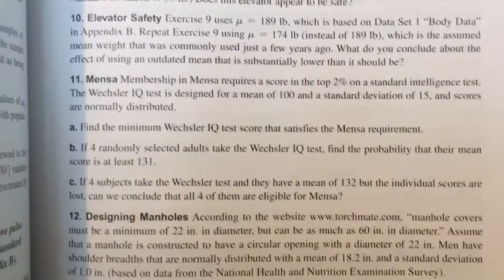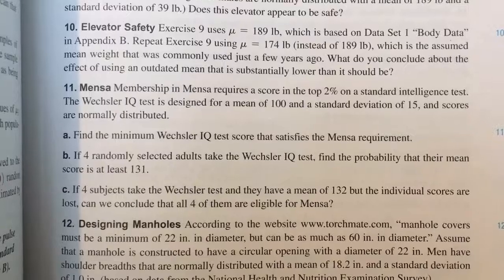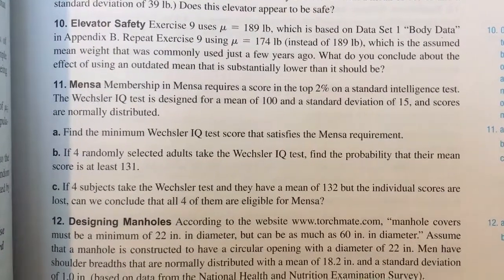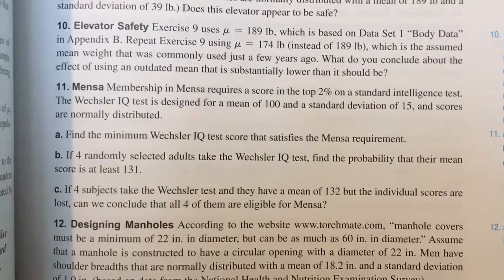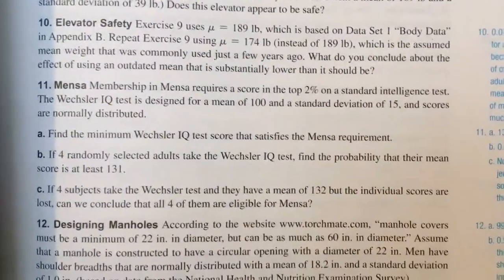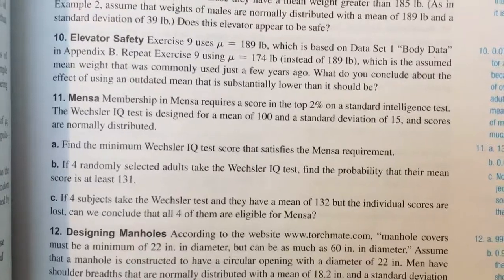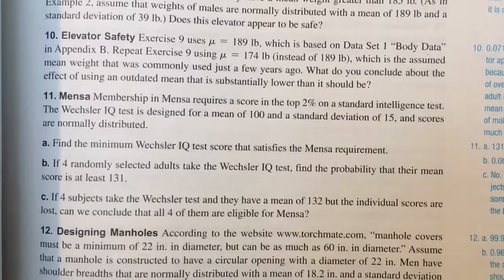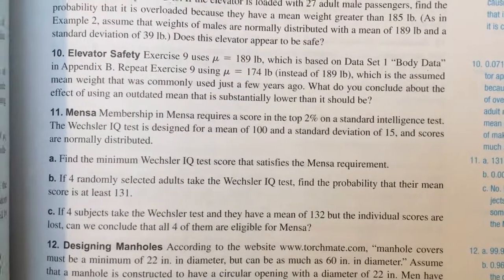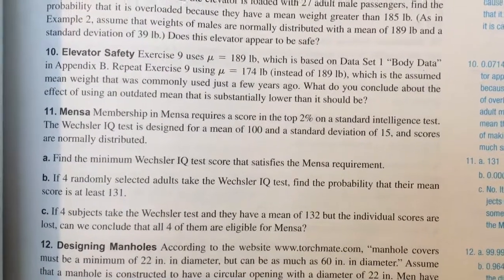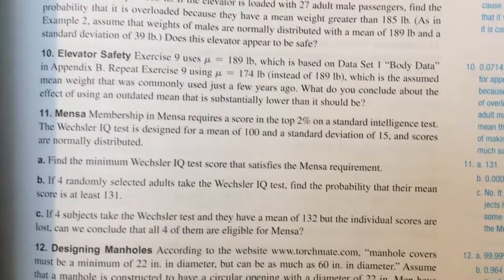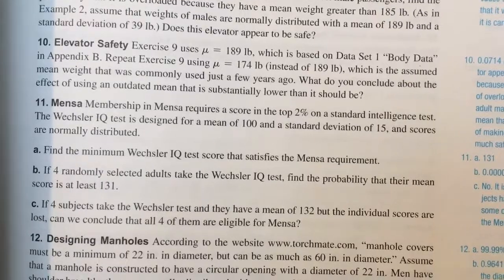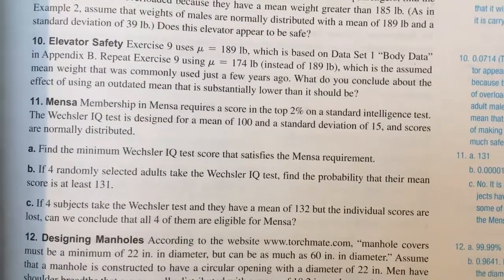If 4 randomly selected adults take the Wechsler IQ test, find the probability that their mean score is at least 131. Well, I'm assuming that 131 is going to be the answer to A, but we're going to do out the work for that. And C says, if 4 subjects take the Wechsler and they have a mean of 132, but the individual scores are lost, can we conclude that all 4 of them are eligible for Mensa? So let's look at this one.